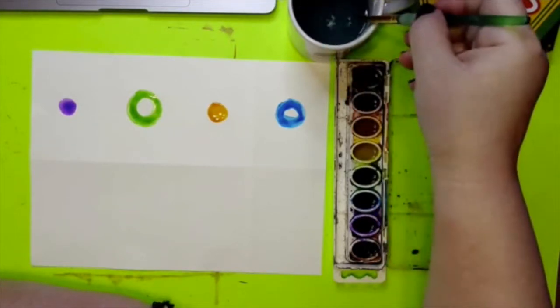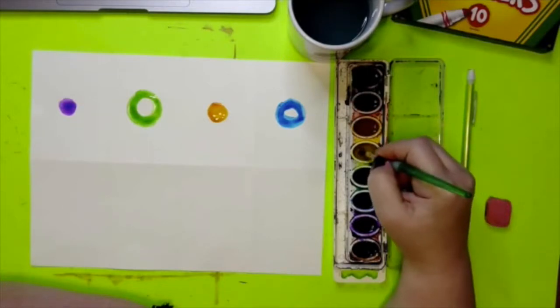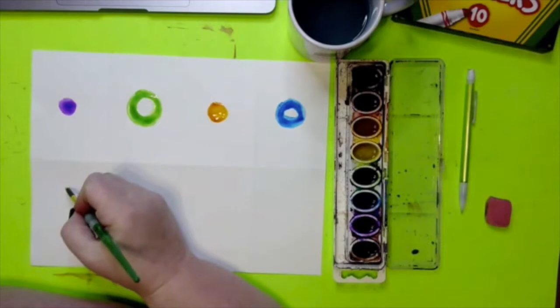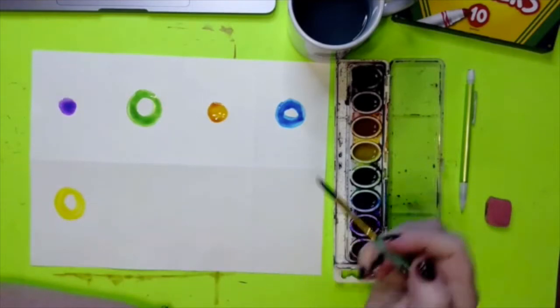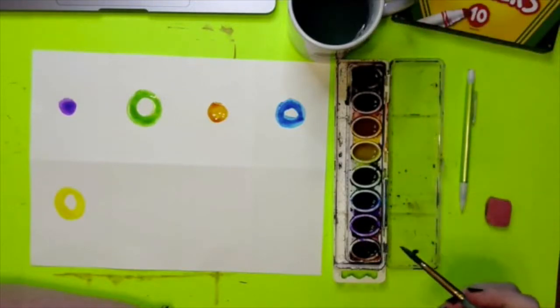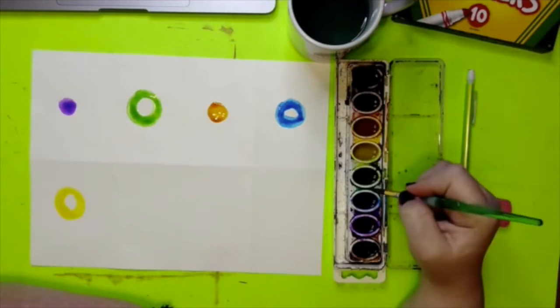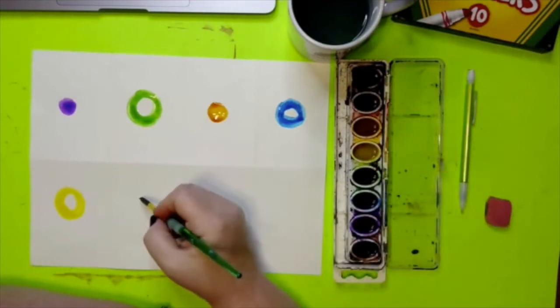So swish, drag, swirl. Let's get another color. How about yellow? And I'm going to do, because I have a dot there, I'm going to do a donut this time down here. All right, donut. Now I'm going to do swish, drag, swirl, and I'm going to pick another color, maybe red. I'm going to do a dot.